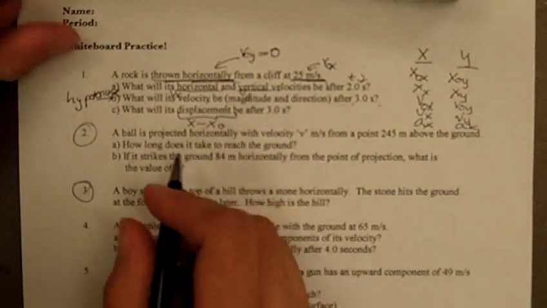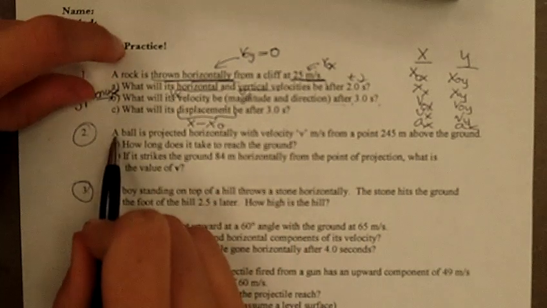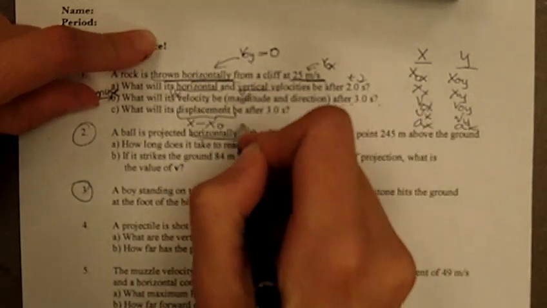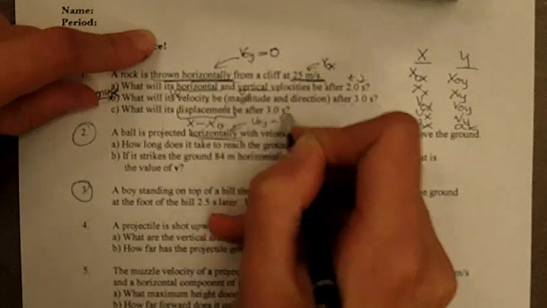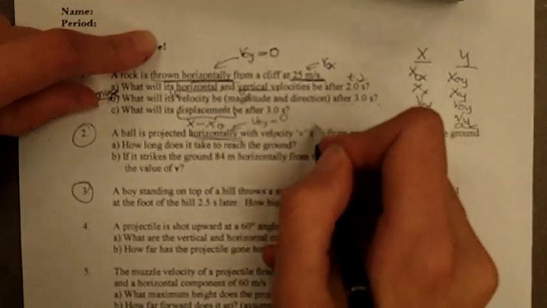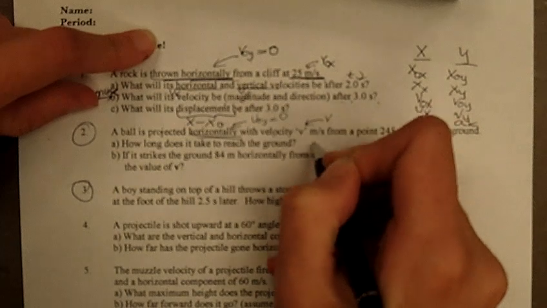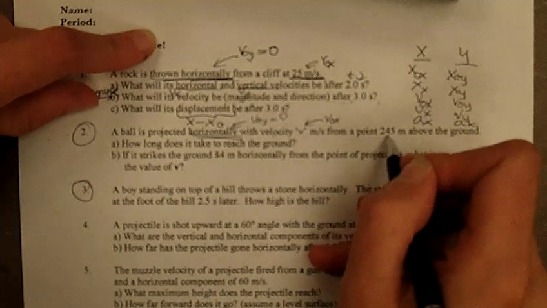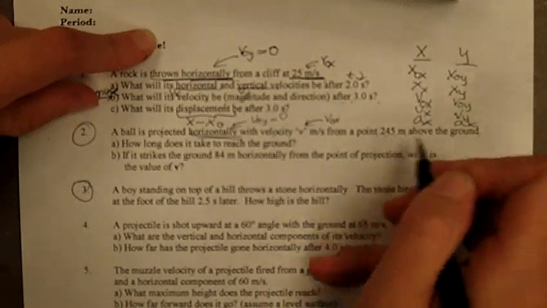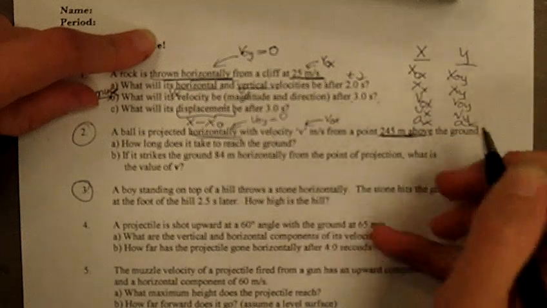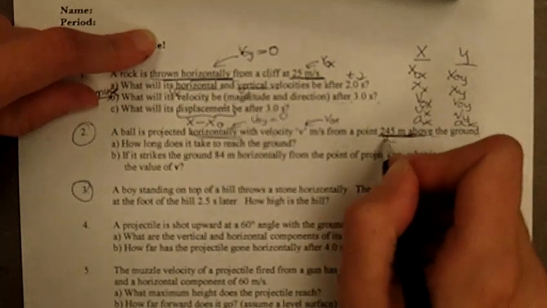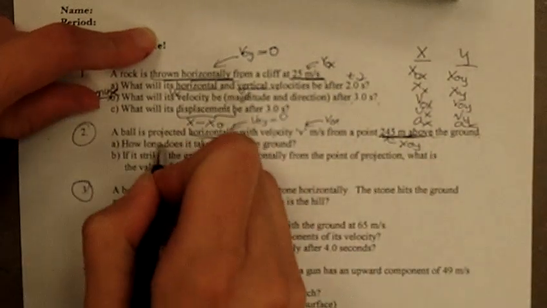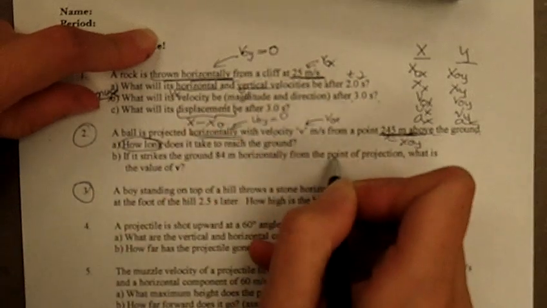Okay, so now that you've taken a couple minutes, we'll go through number 2. It says a ball is projected horizontally. Again, that tells us v naught y equals 0, with the velocity v. So it doesn't tell us a number, but v naught x is v. From a point 245 meters above the ground. It's above the ground, so that's my initial vertical position, x naught y.